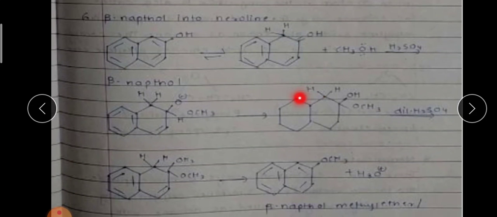After the rearrangement, there will be the electron rearrangement. Here the H will come and the double bond will come outside, along with CH3OH in the presence of H2SO4. This OCH3 group will come here and it will give the formation of this particular product, here a bond should be there.